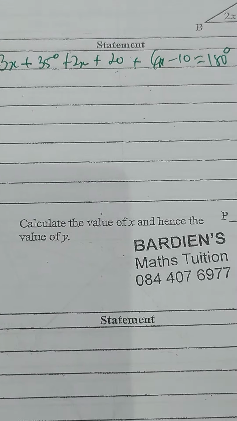Okay, let's look at B. In B, we are told to calculate the value of x and hence the value of y. So we must calculate x first and then y. As you can see, exterior angle is equal to the sum of the two interior opposite angles. If I have made a mistake, please let me know. These videos are free. If there's an alternative, easier method of explaining something, let me know.